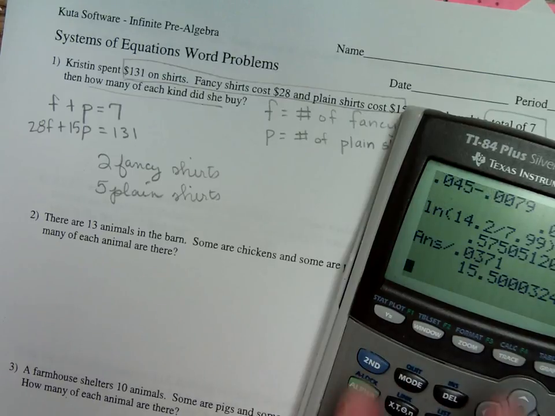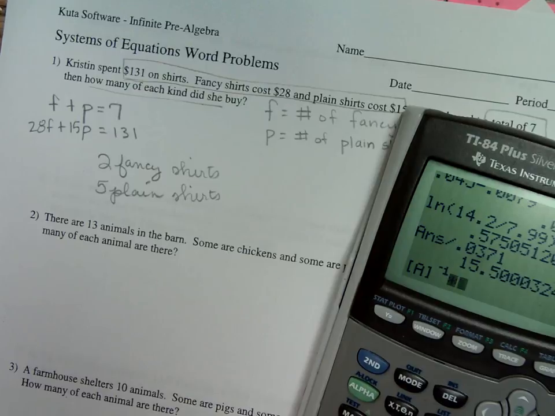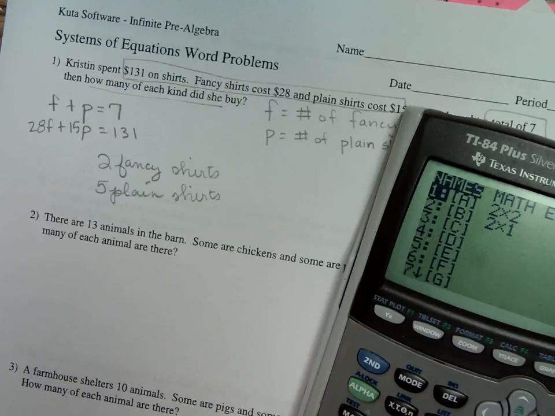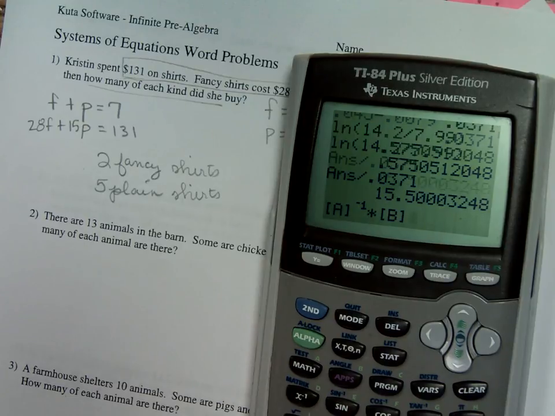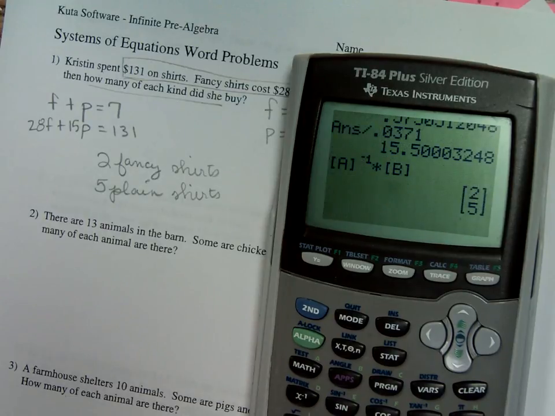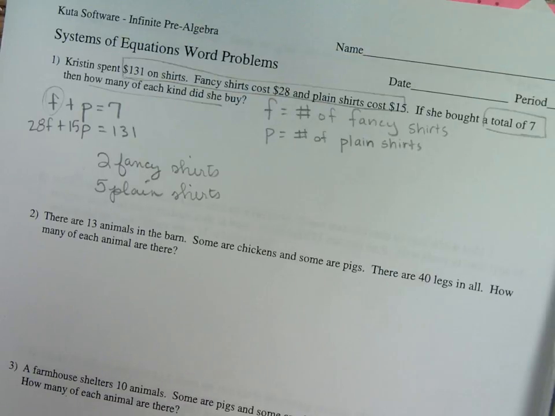And then I'm going to do matrix A's inverse times matrix B. So the inverse of A times B gives me 2, 5. And my F comes first, so that's my fancy shirts.